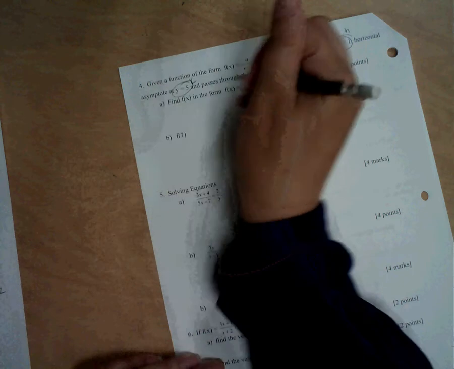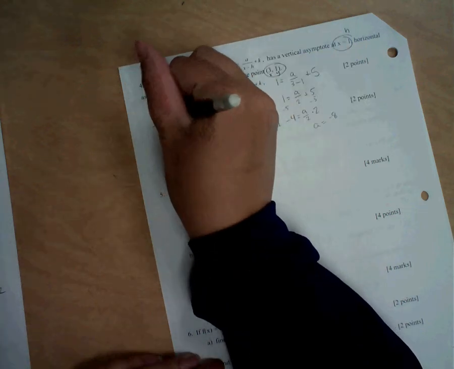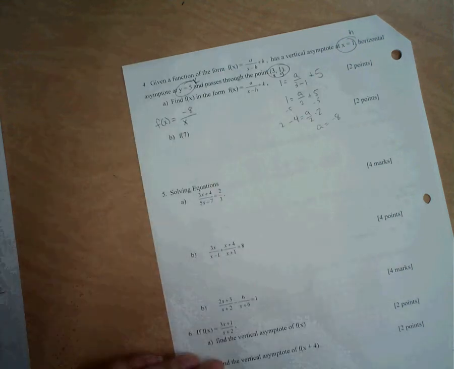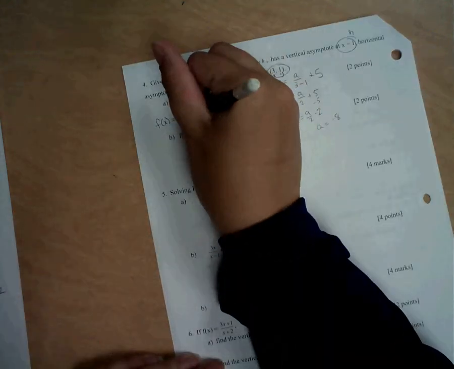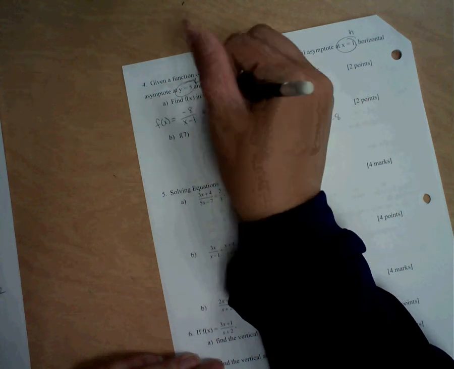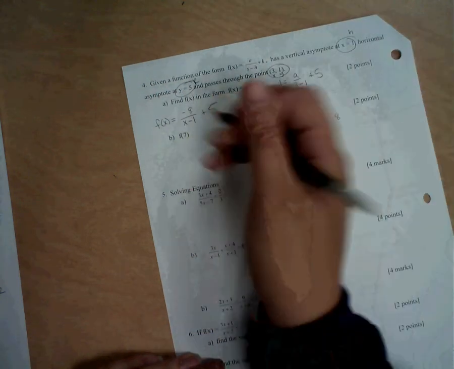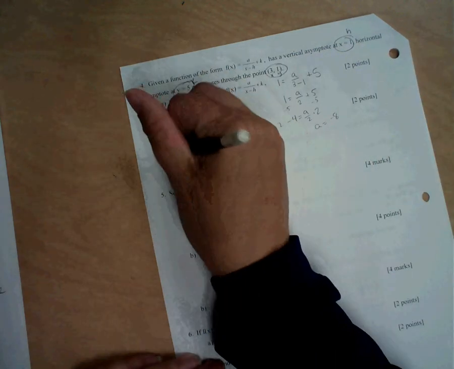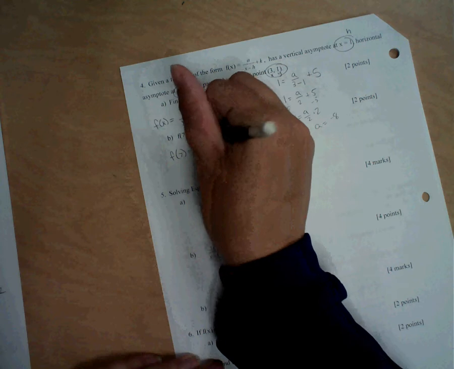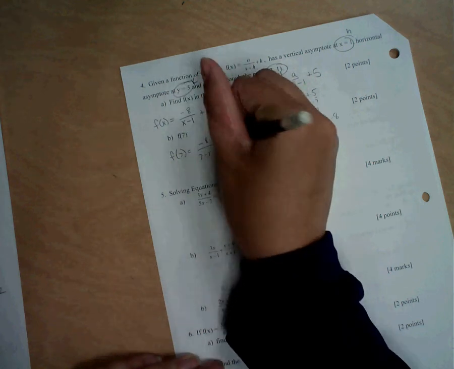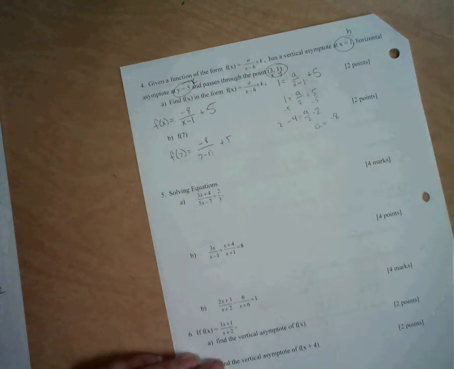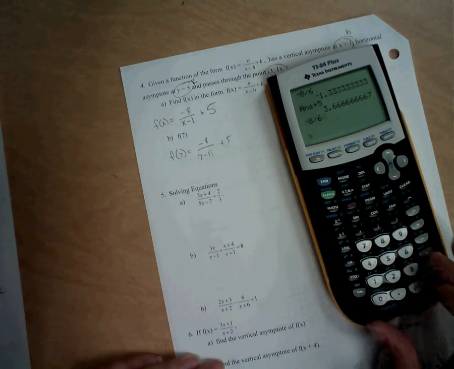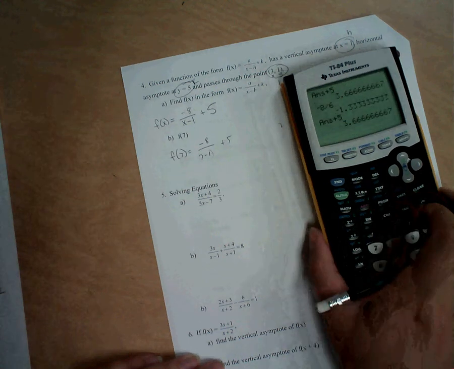So when I write it in this form, I'm going to have f of x equals my a value, which is negative 8, over x, and I'm leaving an x so that I can plug in other values for x, minus my h value 1, plus my k value 5. Then I want to find f of 7. So I'm just going to substitute in 7 for x. So f of 7 is equal to negative 8 divided by 7 minus 1 plus 5. So negative 8 over 6 plus 5 is 3.6 repeating.